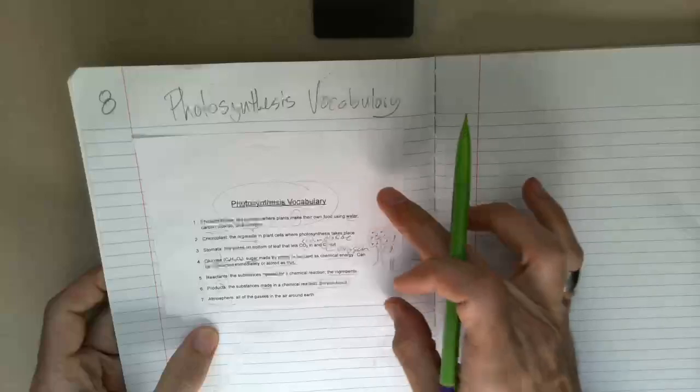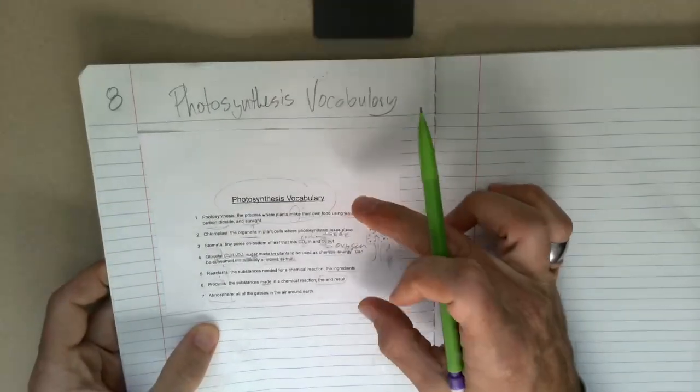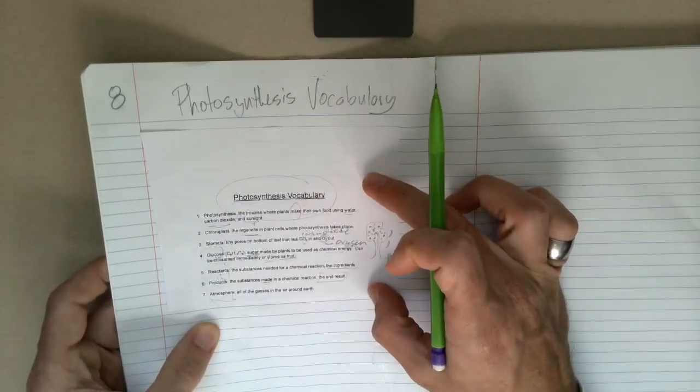Next thing we're going to do, be sure to study these. You need to be familiar with these words. We'll talk about them more coming up, but you need to make sure you are familiar with those.